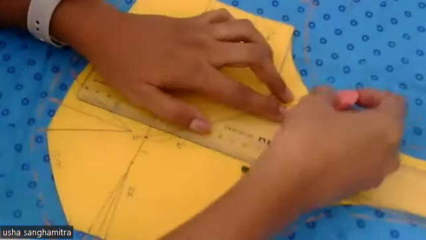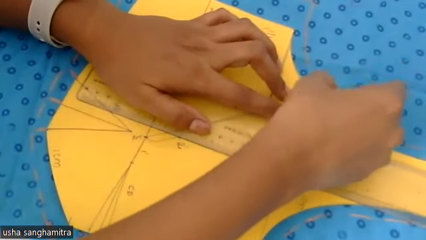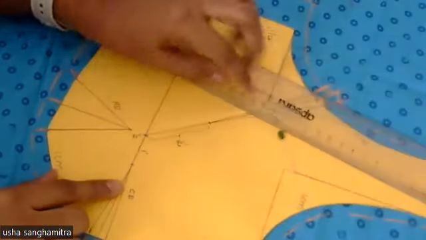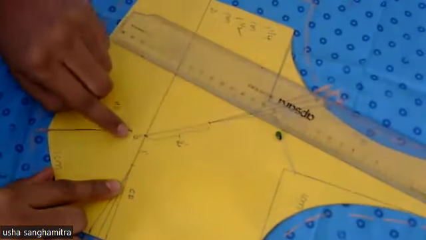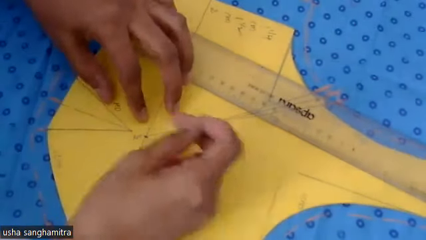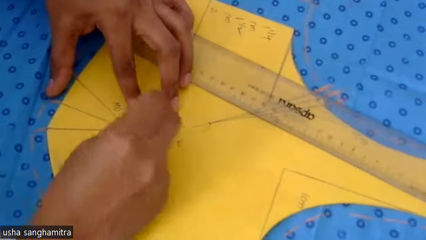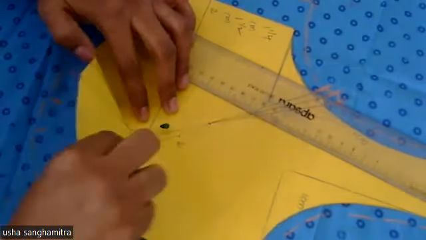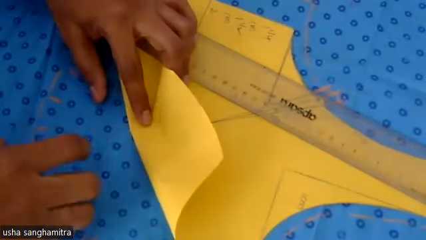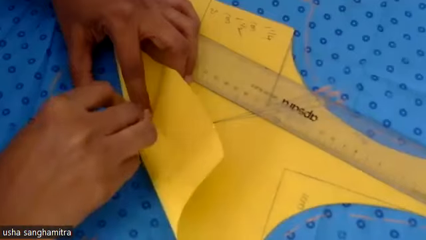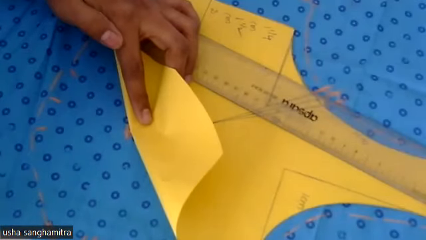Same thing I'm following for the arm dot also. Now the middle points we have to mark. For that purpose, this kind of pin is required. Just keep the pin on the dot, and just turn the pattern to the outside and give the marking, so we can draw the lines later.